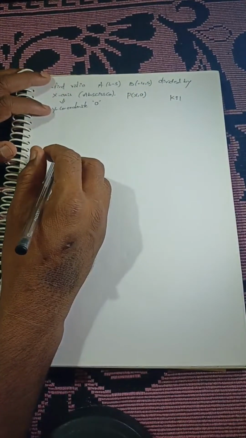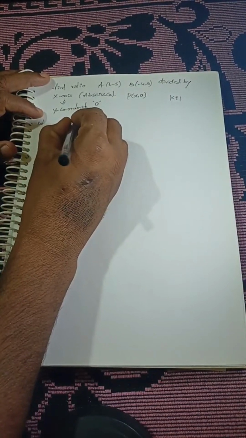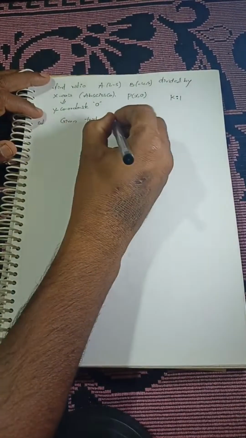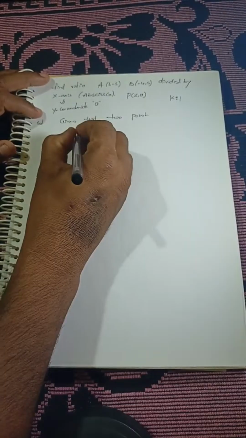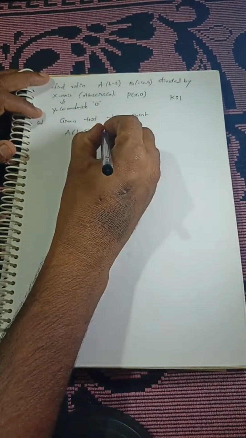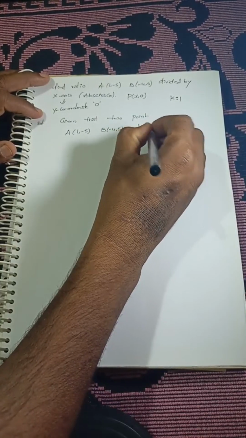Now how to write this solution is important. Now see, I am writing the solution. Given that 2 points, what are the 2 points? A (1, -5), B point (-4, 5) divides.